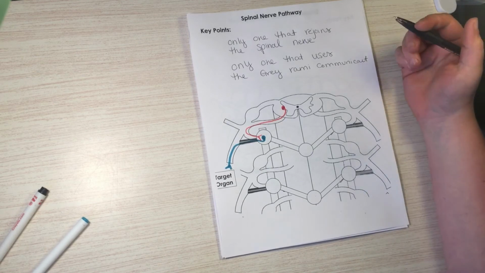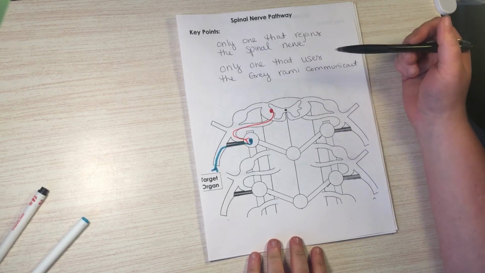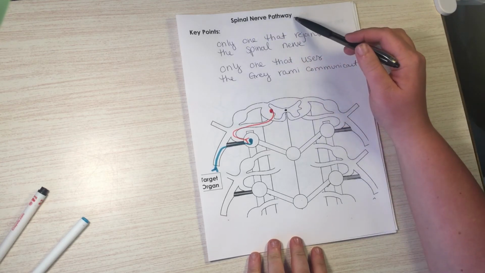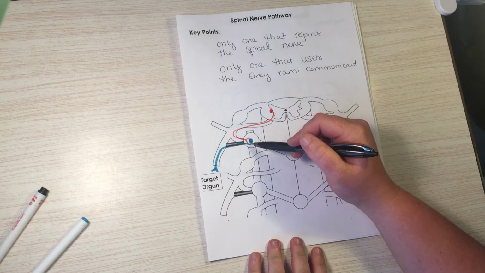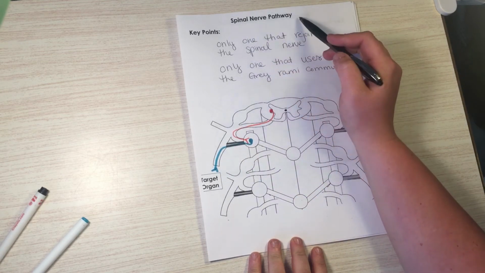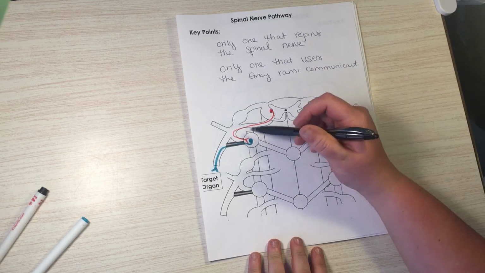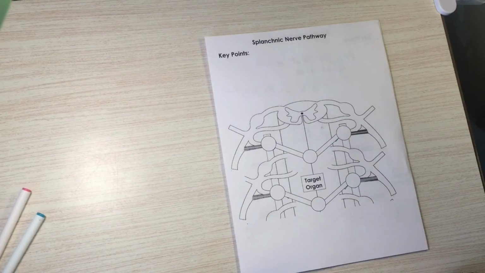So like I said, we're interested in what makes each pathway unique. And the 2 unique factors of the spinal nerve pathway are that once the postsynaptic neuron leaves, it rejoins the spinal nerve, which is why it's called the spinal nerve pathway. It's also the only pathway that exits via the gray ramus communicans.